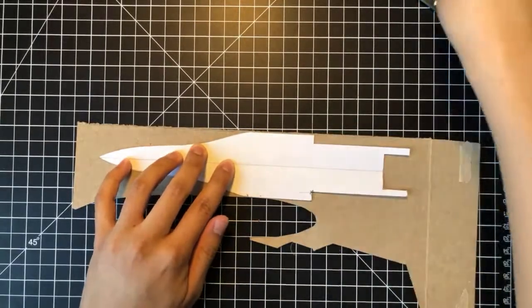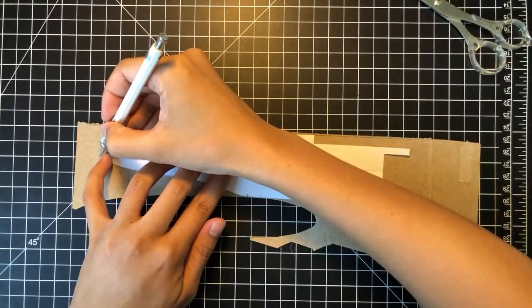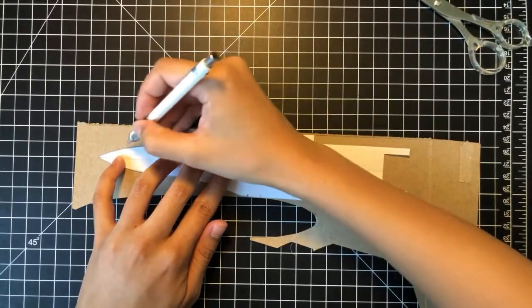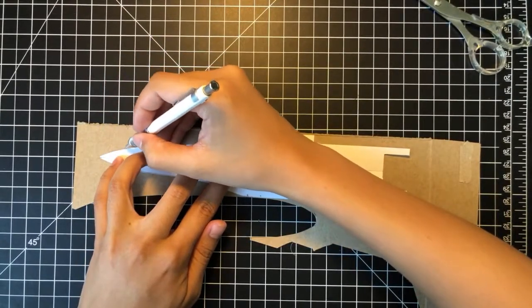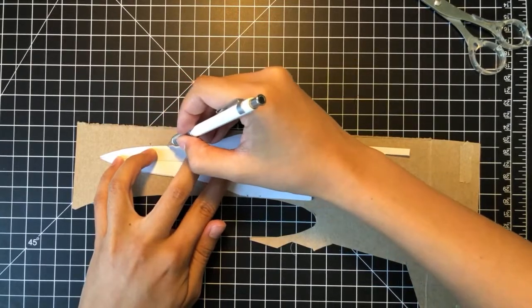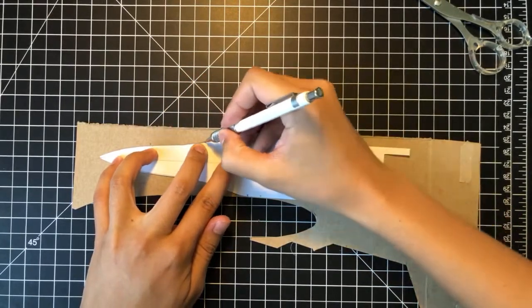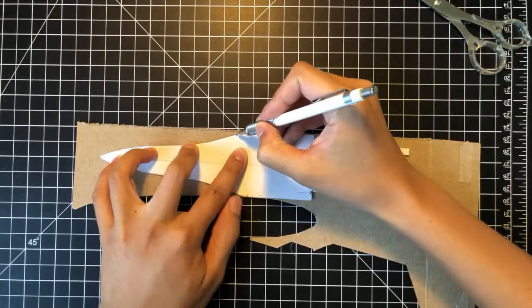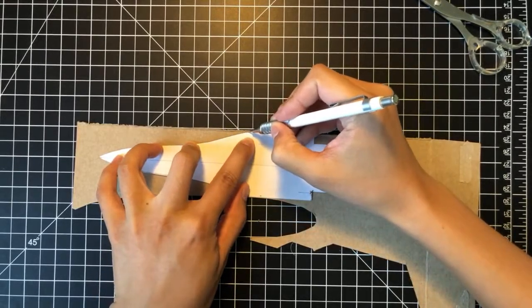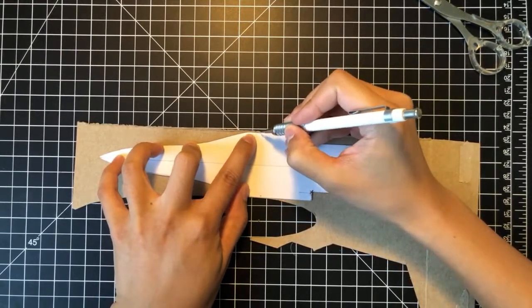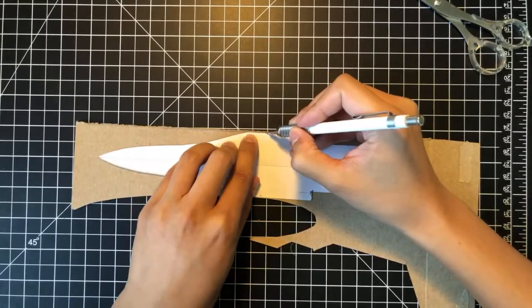Alright, I think I'm gonna choose that as my anchor point. So lightly. Trace this. Oh my goodness. Alright, that is a very thin edge.